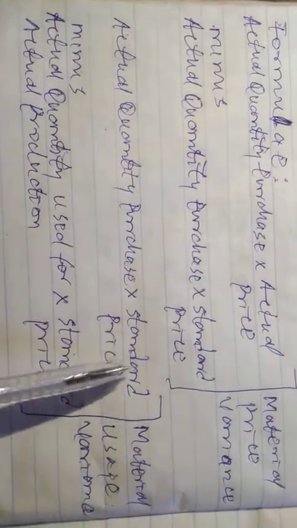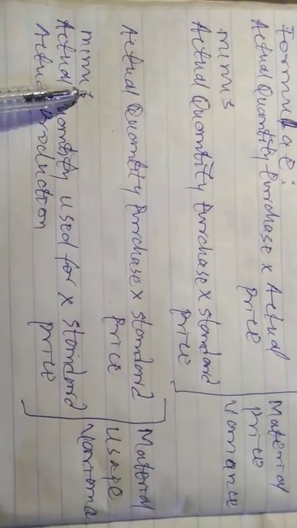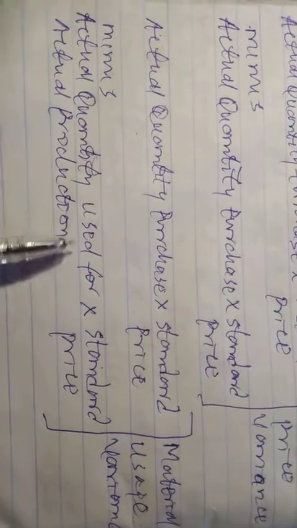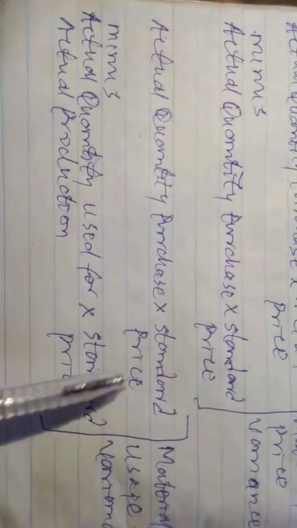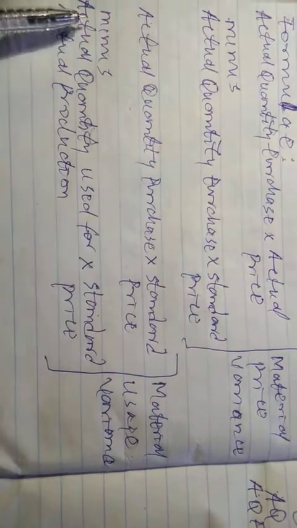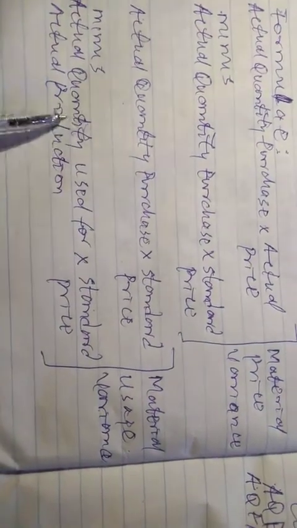For the material usage variance, the formula is actual quantity purchased times standard price minus actual quantity used for actual production times standard price. What is varied here? It is the usage. The standard price remains the same. But the quantity is what is varied here: actual quantity purchased minus actual quantity used for actual production. This is what is varied.